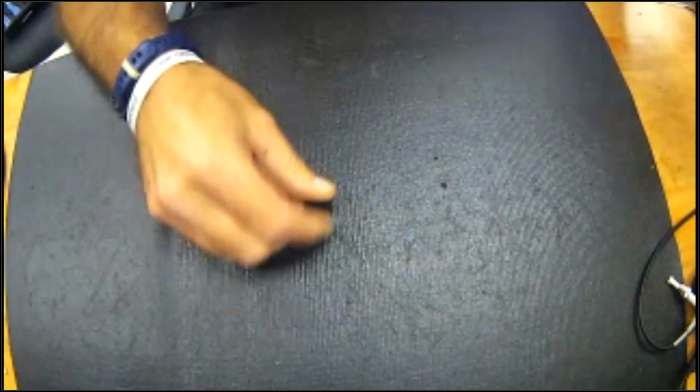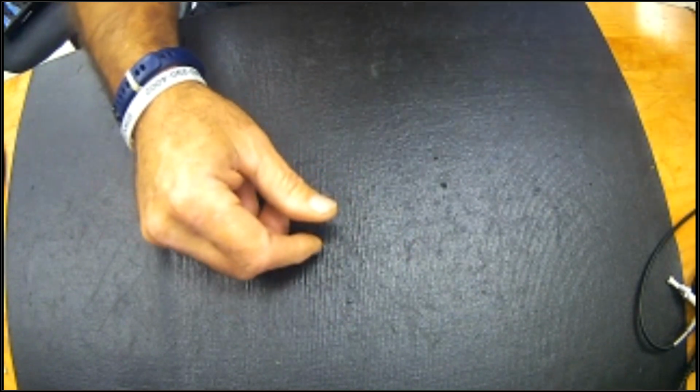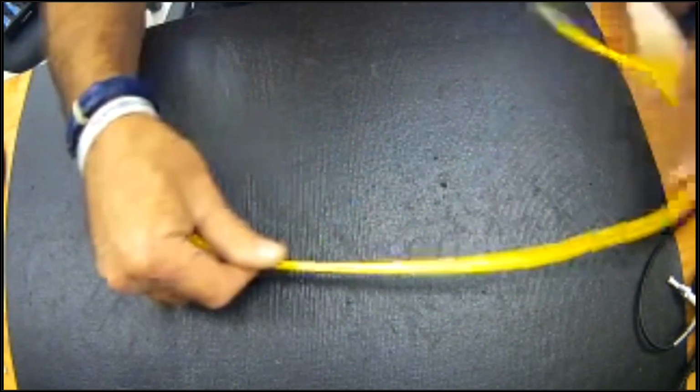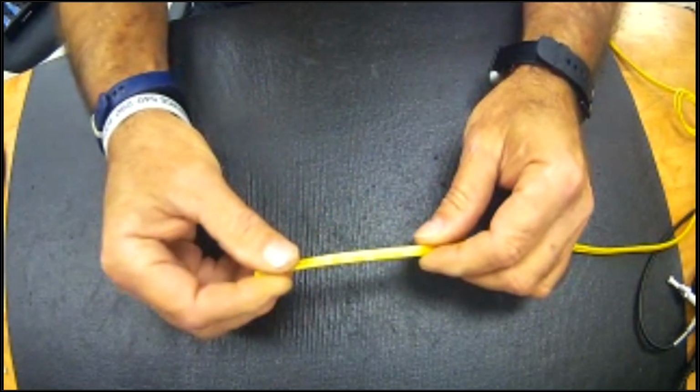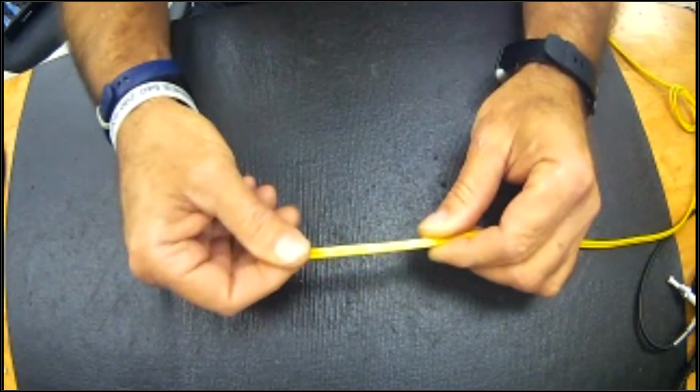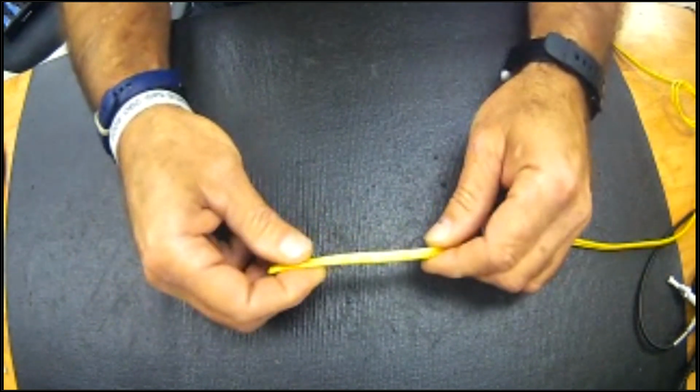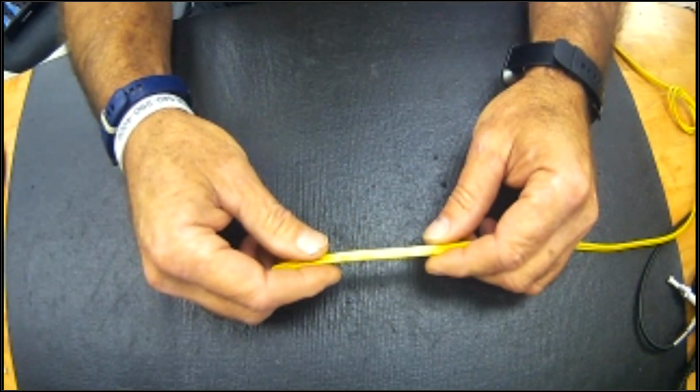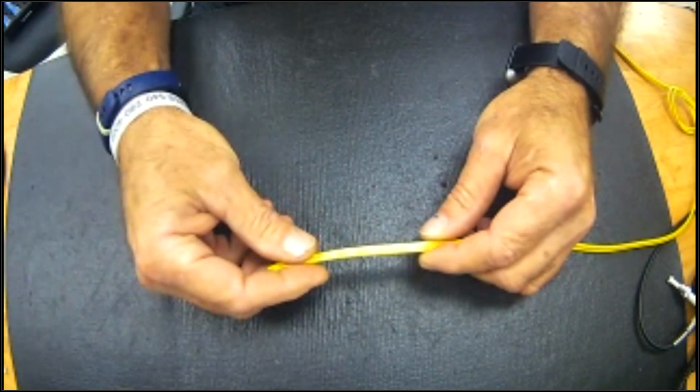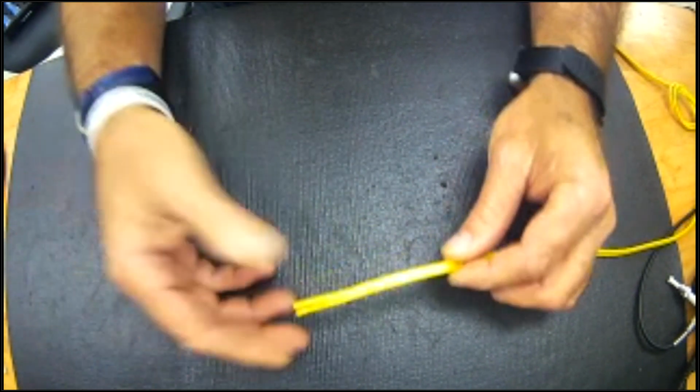So, all right, what we have here is fiber, 3mm jacketed fiber. And to be remedial, one of the biggest problems we had with people calling up and asking for a patch cord is we ask them whether it's single mode or multi-mode. And they say duplex, or they may say simplex.